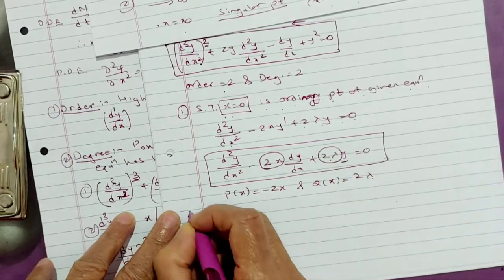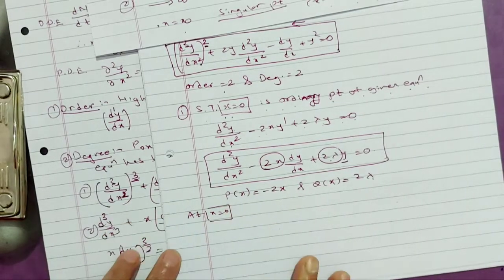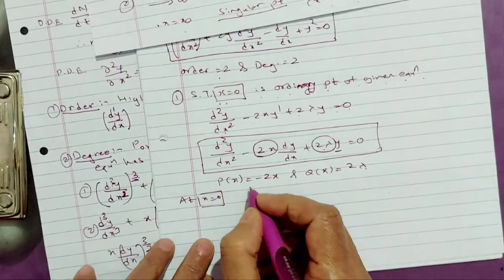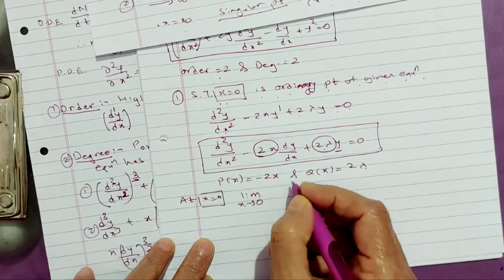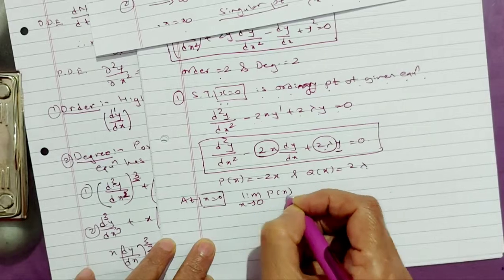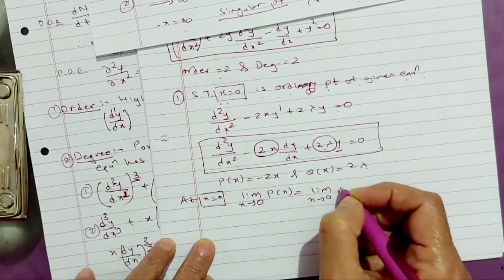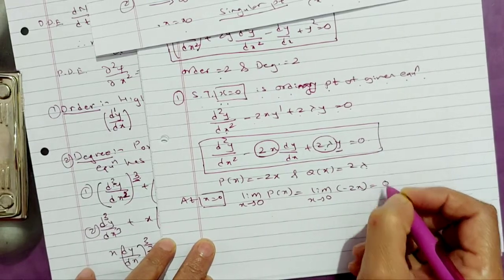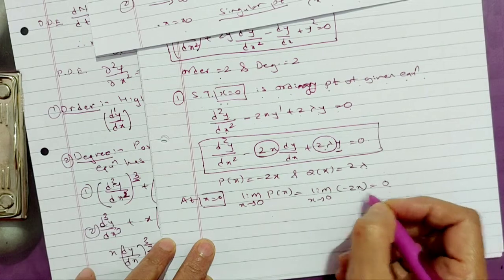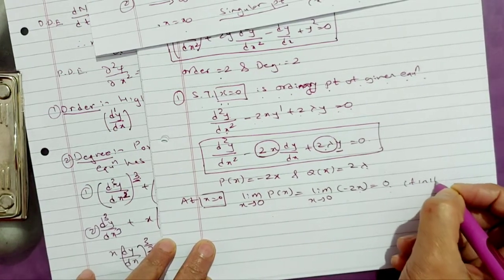Now what is the point you need to check? At x is equal to 0. Fine. So what we'll say? Limit x tends to 0 of p of x is equal to limit x tends to 0 of minus 2x, which will be 0, because x tends to 0. So we can say finite.